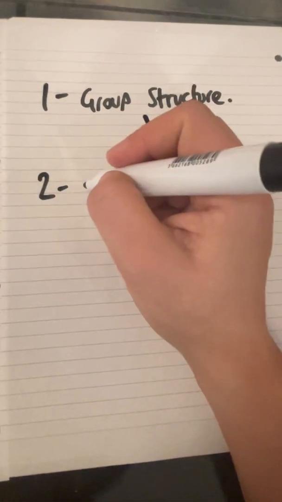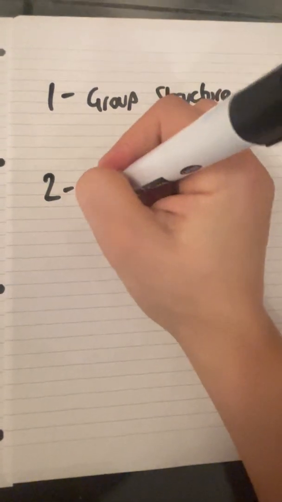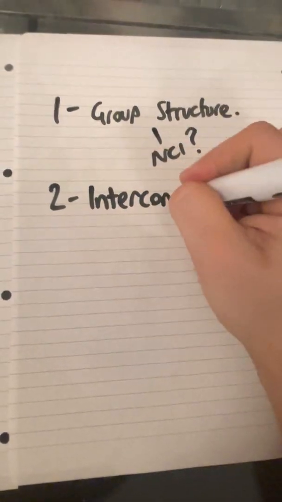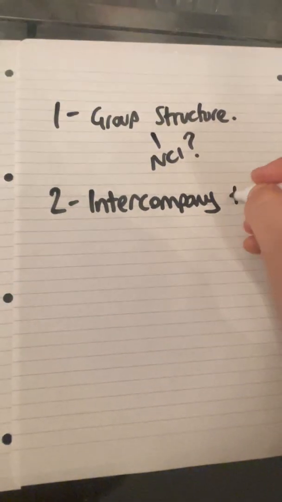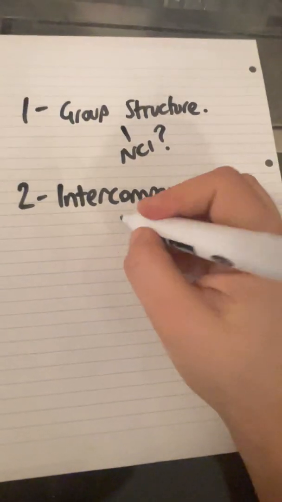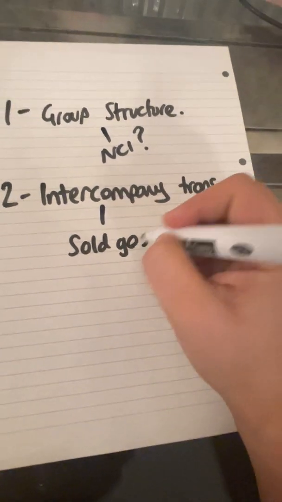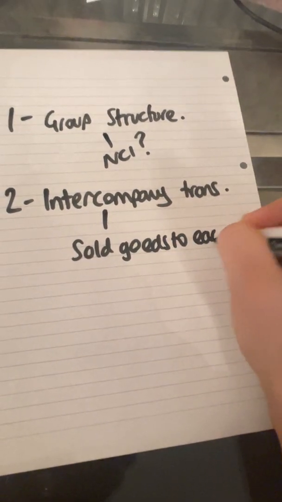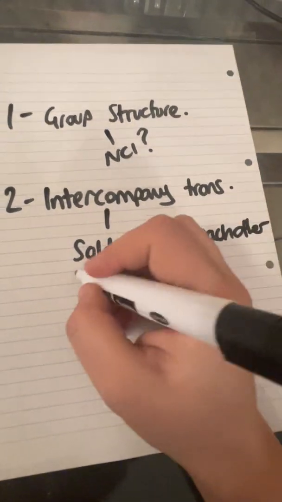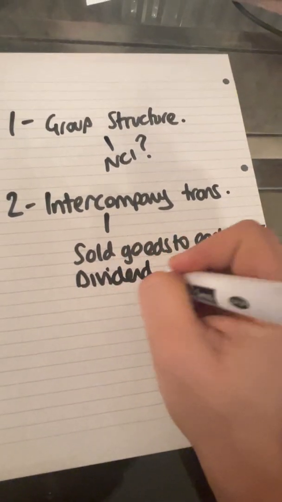Working two is going to be, do we have any intercompany transactions? This could be things like, have we sold goods to each other? Have we paid dividends to each other?